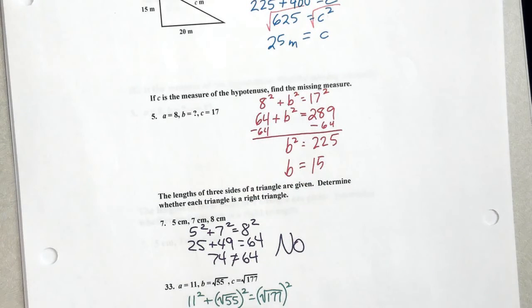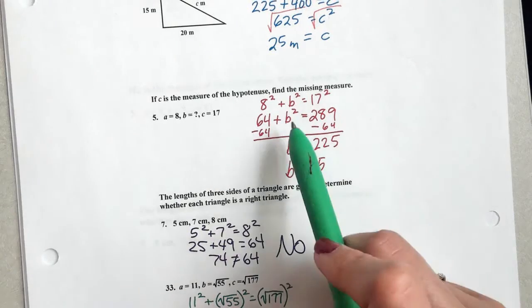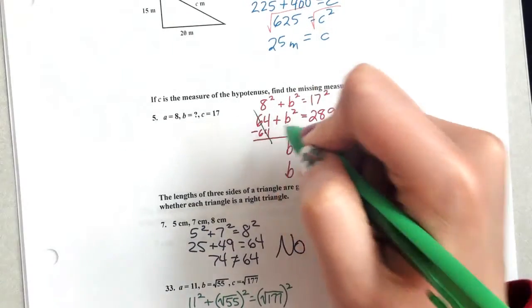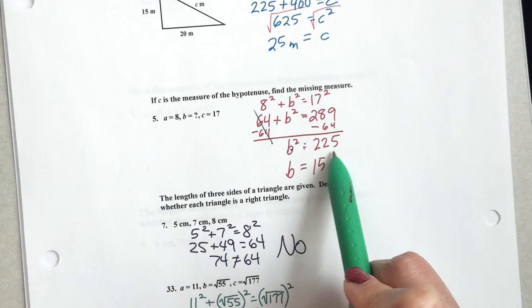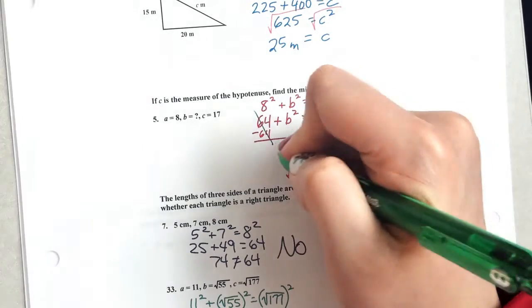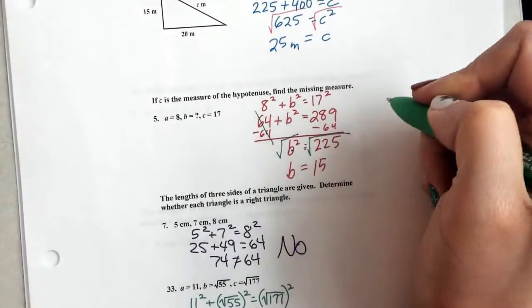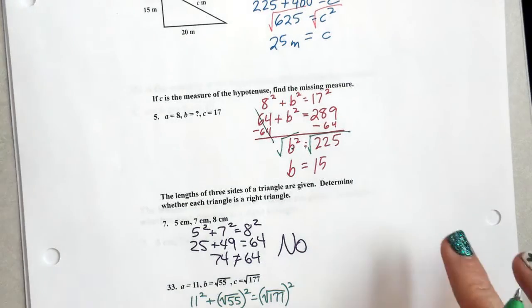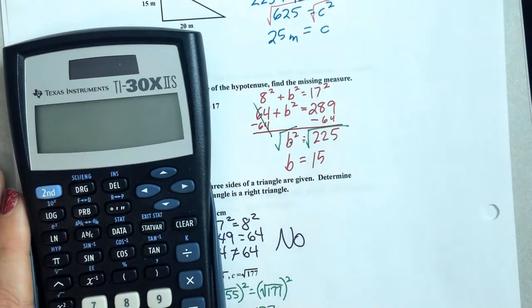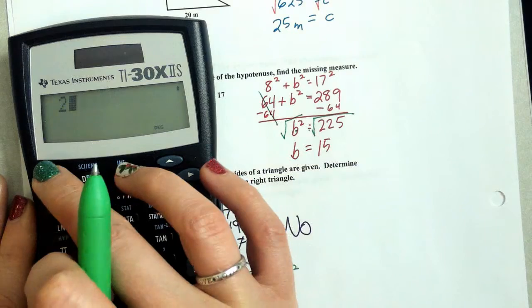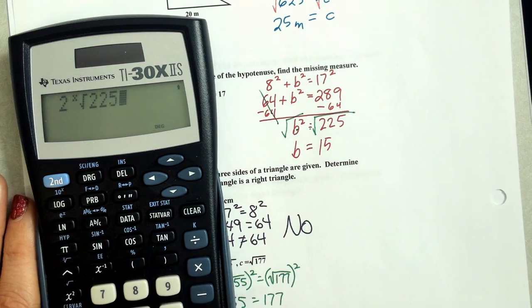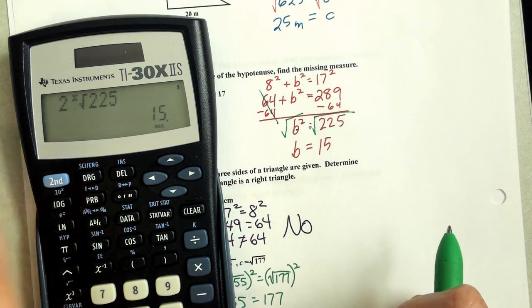So we subtract 64 on both sides, and that gives me b squared, because this cancels, b squared is equal to 225. I would take the square root to cancel out my squared, and the square root of 225, if you forgot, means you're taking 2nd, the caret button, and then type in your number, and then you get 15.